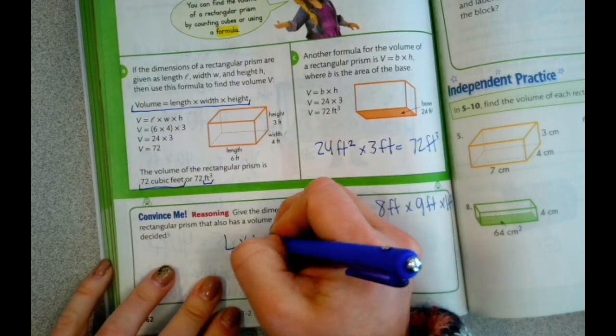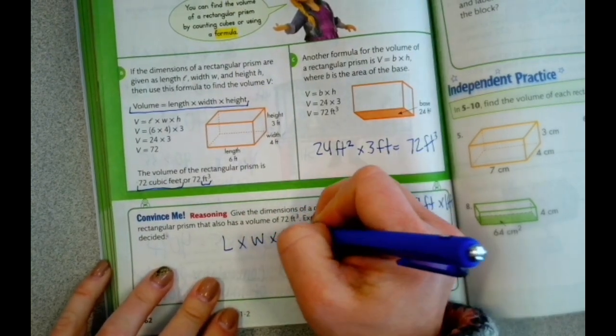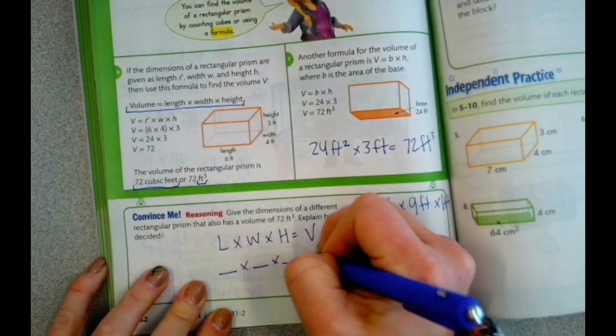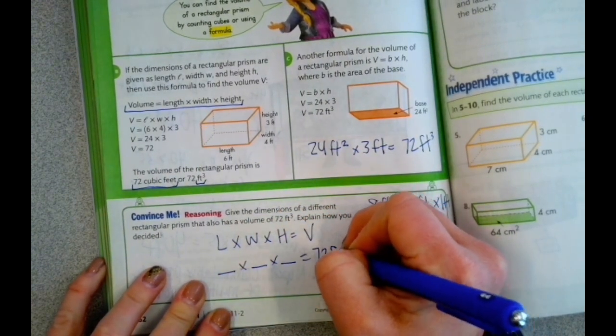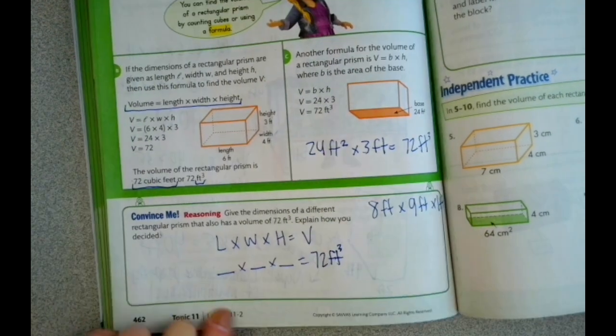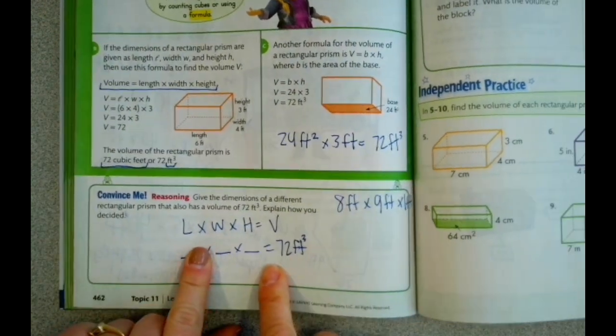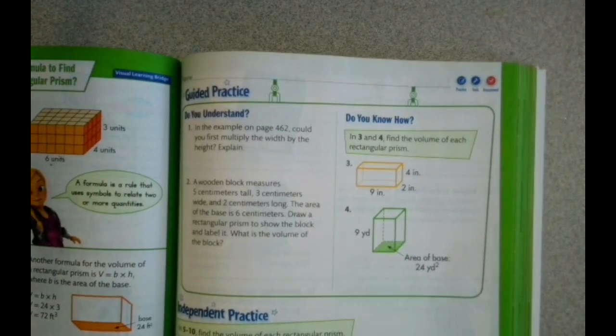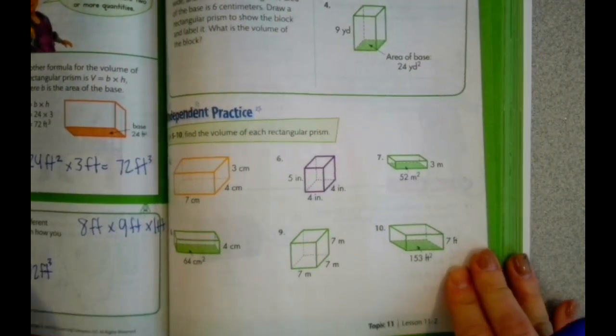All right, your job is to come up with another set of dimensions that have a volume. So length times width times height equals volume. Length times width times height equals 72 feet cubed. All right, your turn. Come see me to make sure you understand, or check it with a boss, and then move on to the practice. Relatively easy today, guys. Let's go.